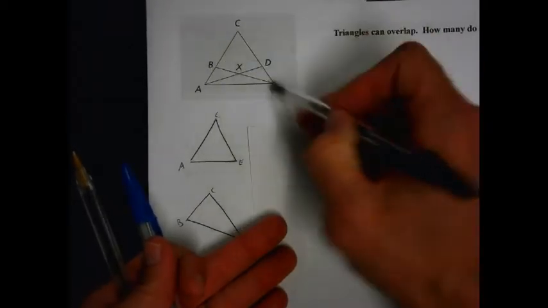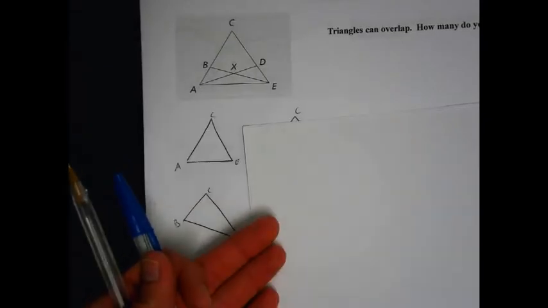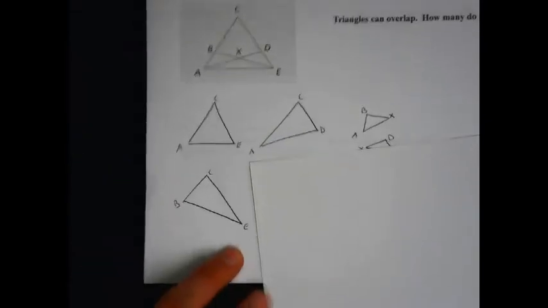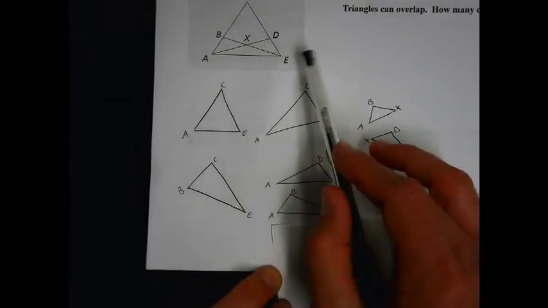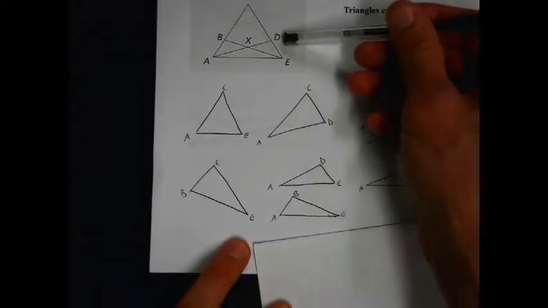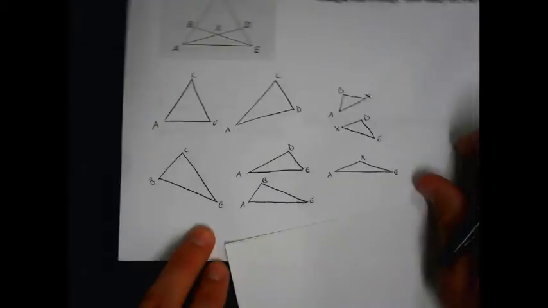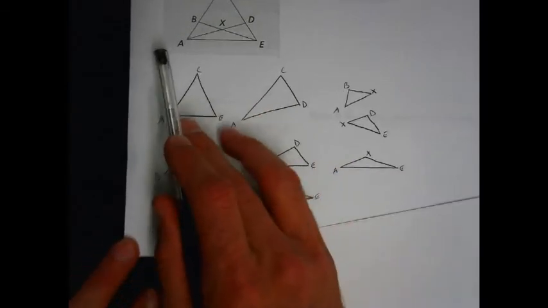With that, hopefully you see ADC, right? You see that triangle as well, right? So you can see that one. What about the skinny ones near the bottom, right? Triangle ADE and triangle EBA, right? And then these little tiny ones, right? DXE and BXA. And the little one at the bottom looks isosceles. Maybe we can't prove it, but AXE.